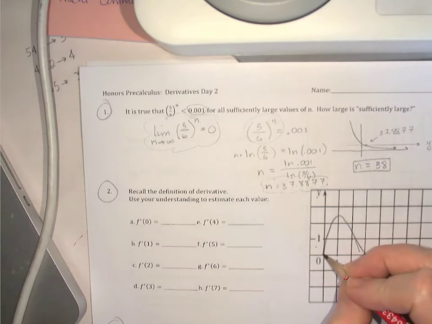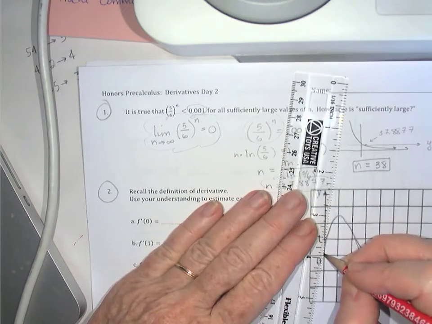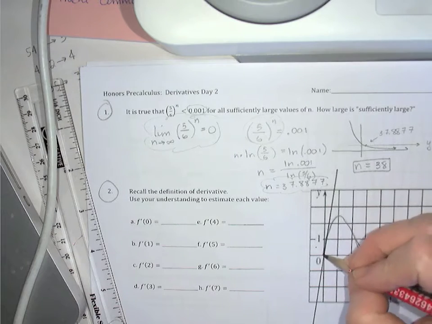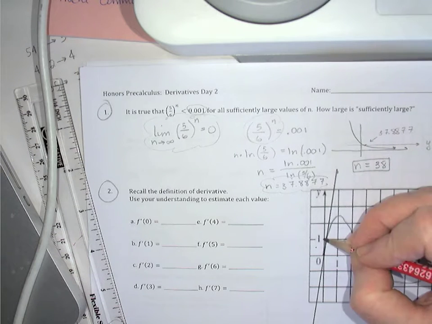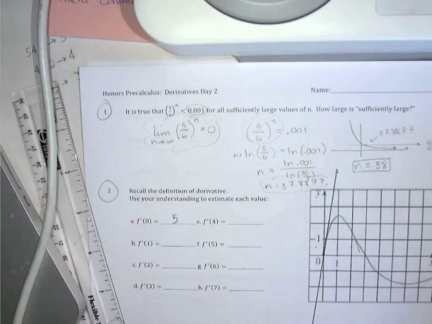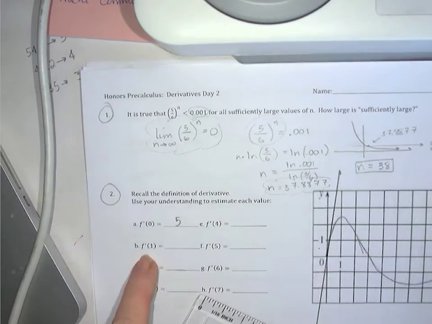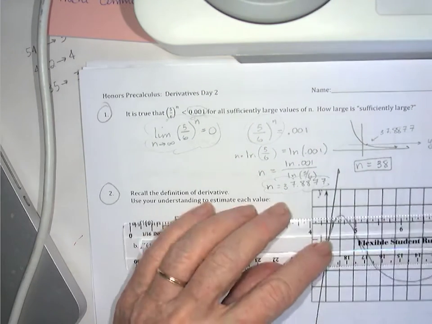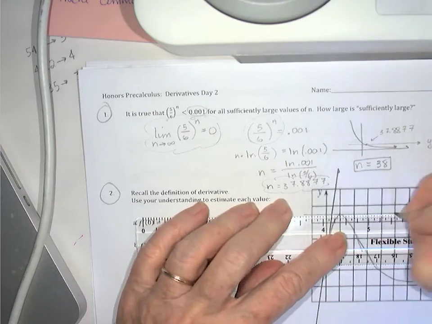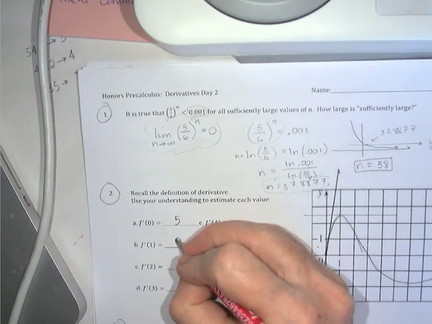So if I'm looking for f prime of 0, I'm going to sketch in a tangent line at 0, and that is a pretty steep slope. I'm going to imagine that this is probably a slope of 1, 2, 3, 4, 5. If I look at the slope at 1, okay, at 1, look, 1 is right up here. So if I draw in a tangent line and find the slope of that, that's 0.